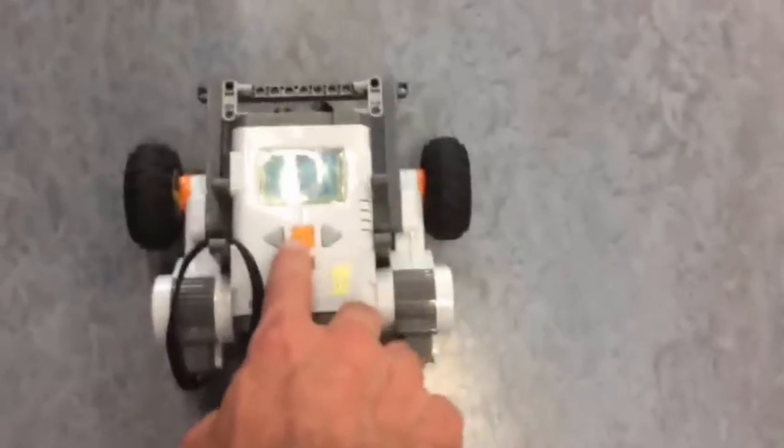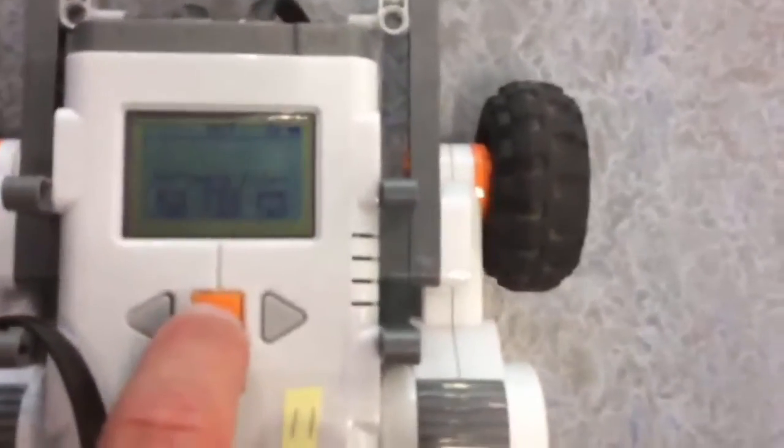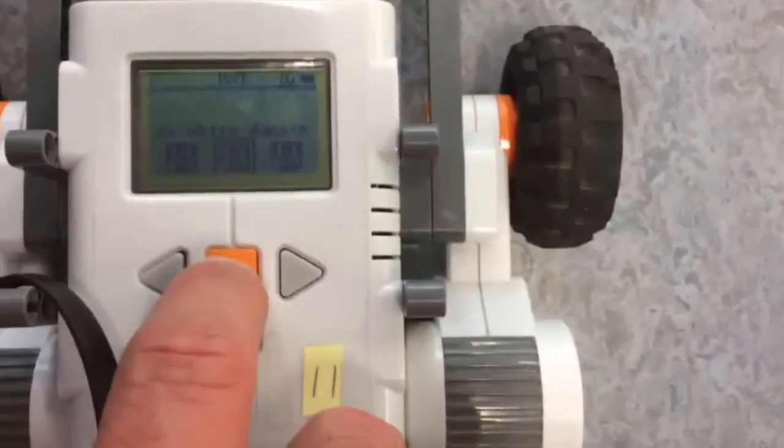Let's find the program, my files. There's a lot of glare here. Let's see if we get this. Software files, Mr. White demo, and here we go.